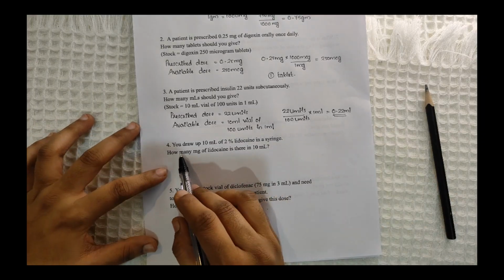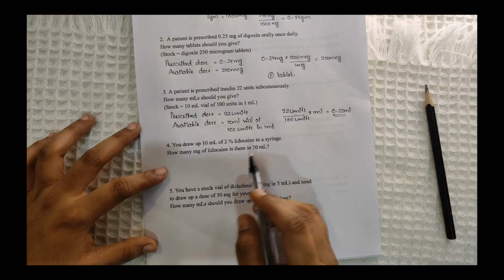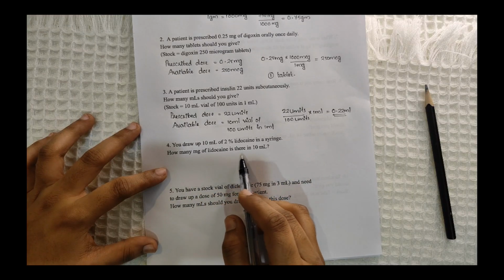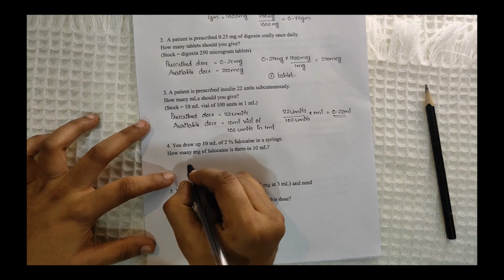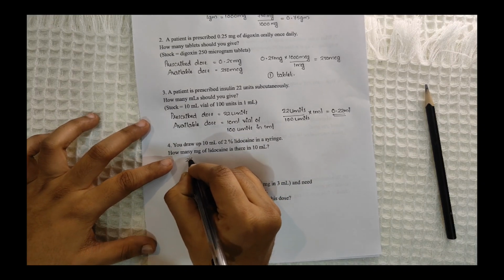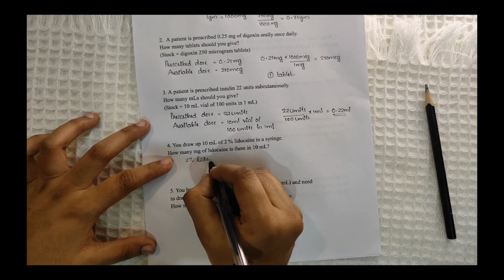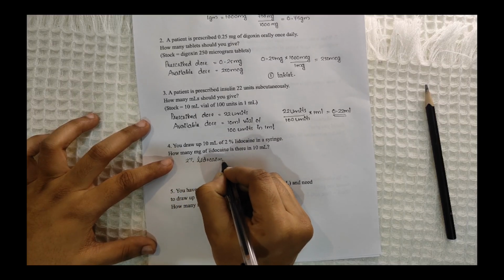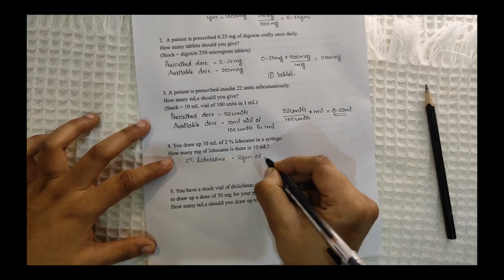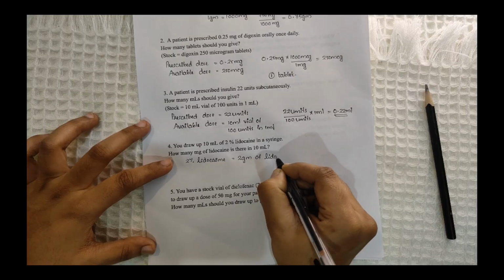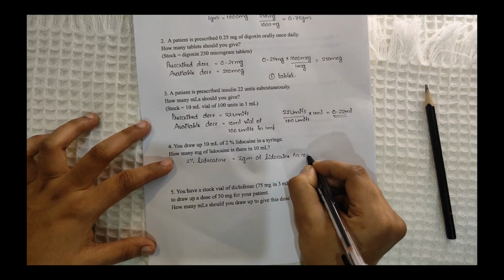Next question is, you drop 10 ml of 2% lidocaine in a syringe. How many mg of lidocaine is there in 10 ml? So in our calculation, 2% of lidocaine is equal to 2 gram of lidocaine in 100 ml of solution.